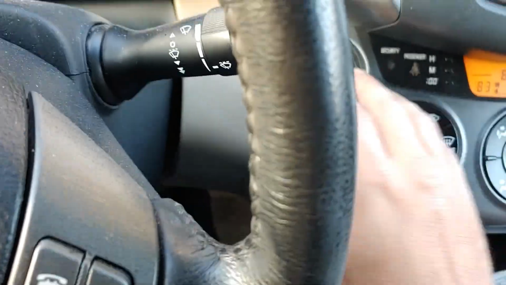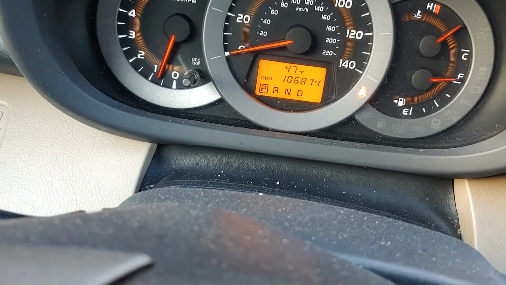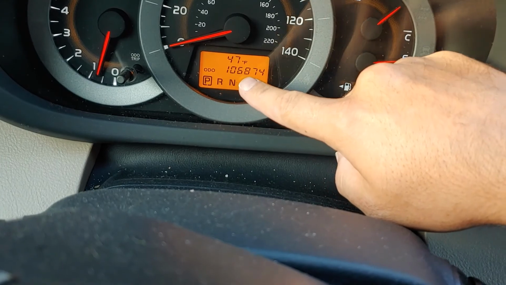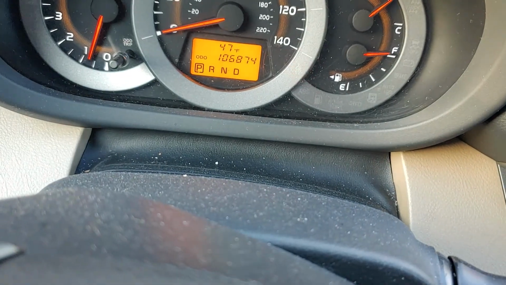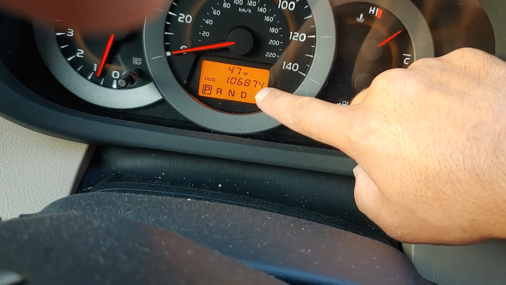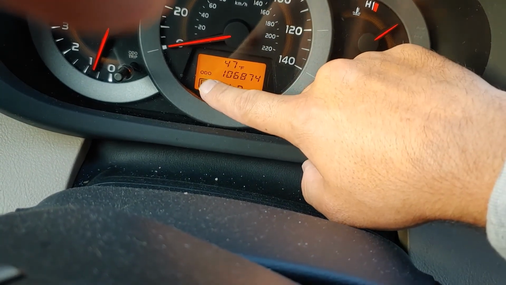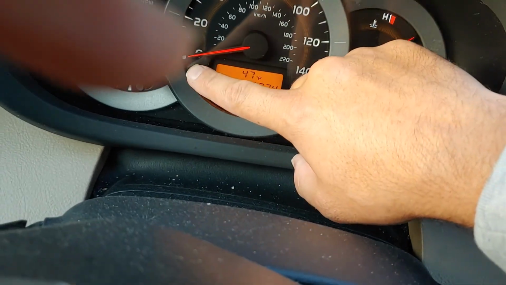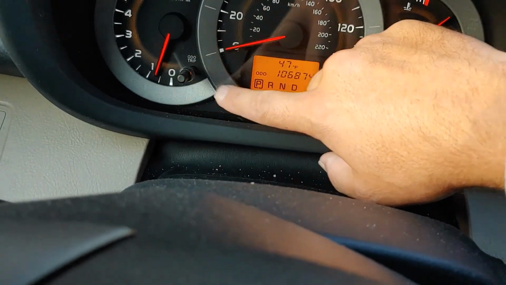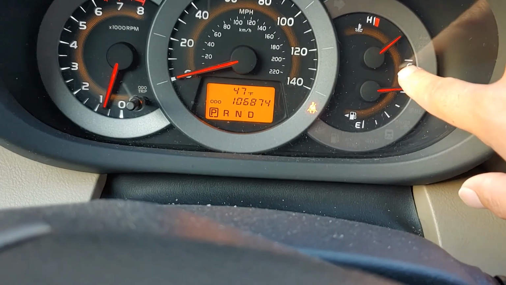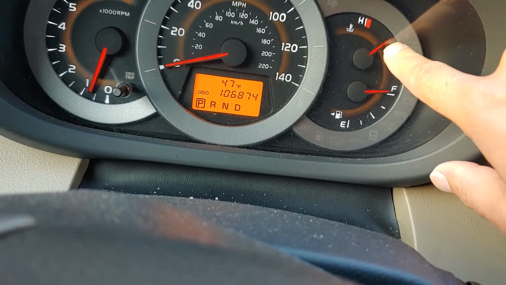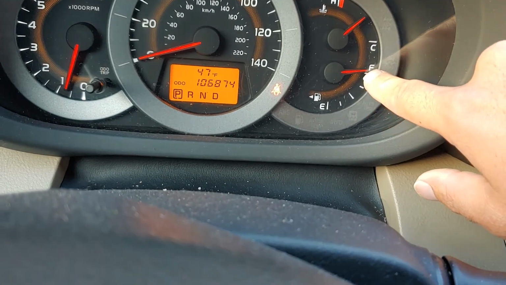This is the RAV4. I'm gonna turn right now. Oh, didn't want that. I didn't want to do that. 106,874 miles. Oh no. And then 47 degrees outside Fahrenheit. That's what we do in the U.S. Odometer. It's in park. 0 miles per hour. I don't know, 0.7 RPMs, 7 RPMs, and then cold and hot. Oil temperature is good, right in the middle. I got a full tank of gas.